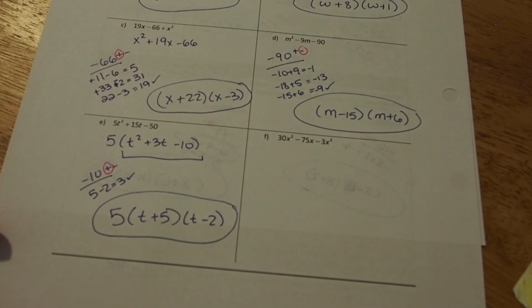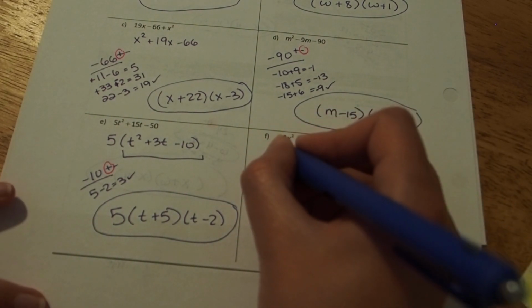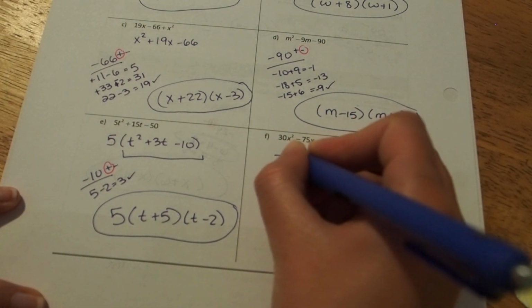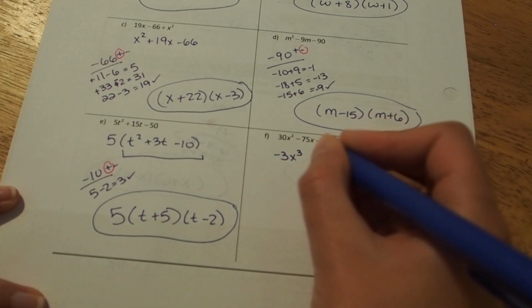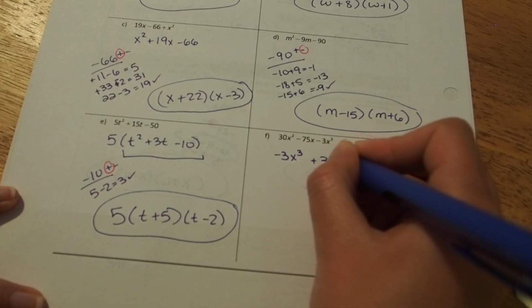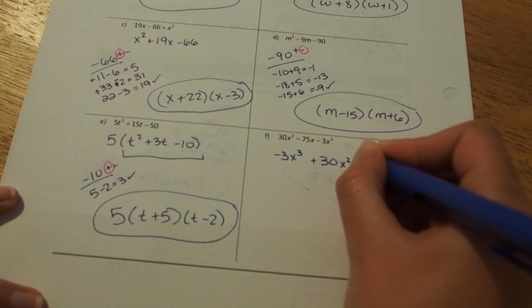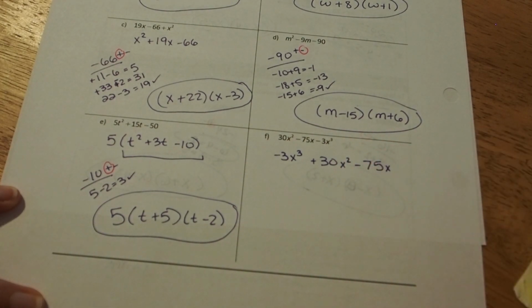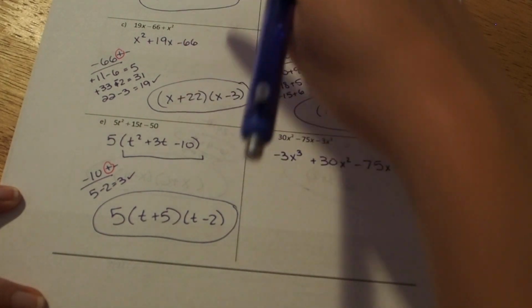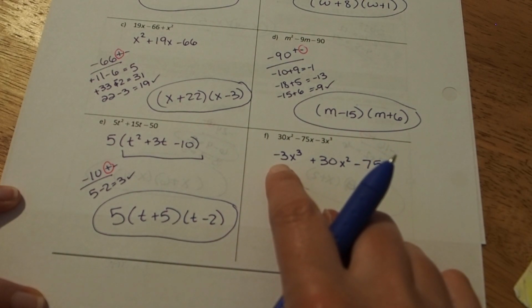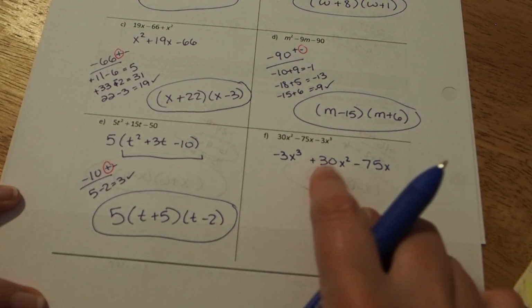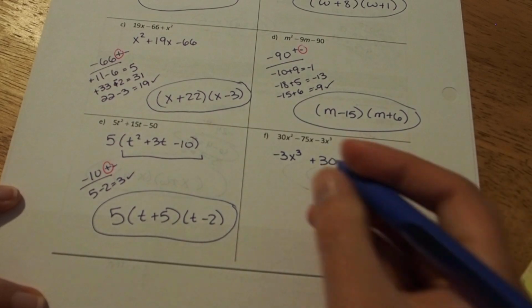Part F, not written in the right order. You need the leading term first. So we're going to write this as negative 3x cubed. That's the highest power. Then plus your 30x squared, next highest power, then minus your 75x. You can't factor using this technique if you have a coefficient, or if it's not x squared. But first I can take a GCF out to fix that.